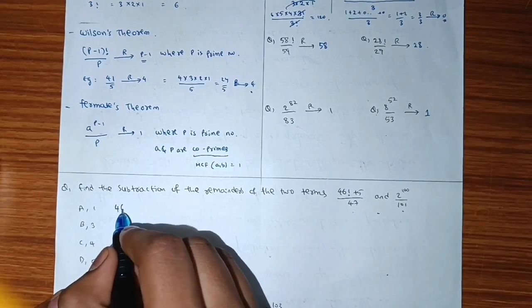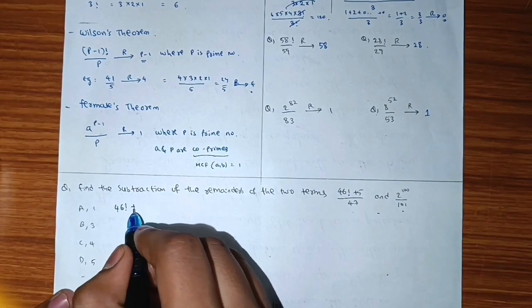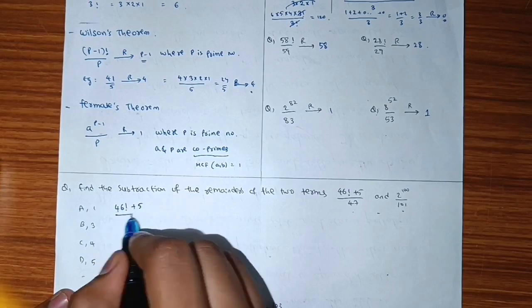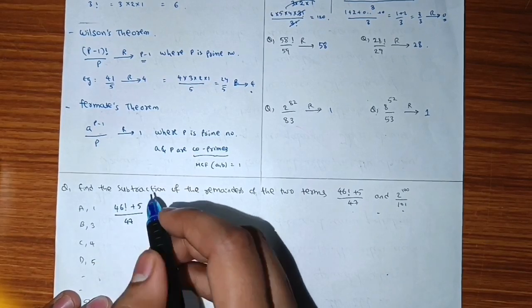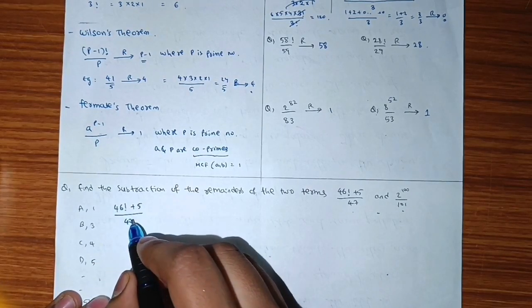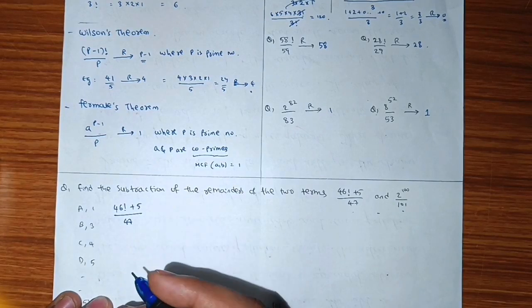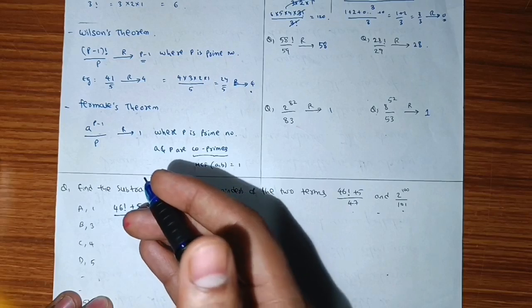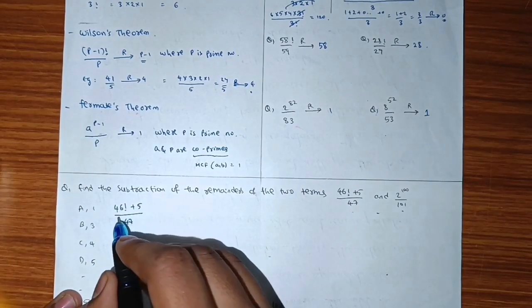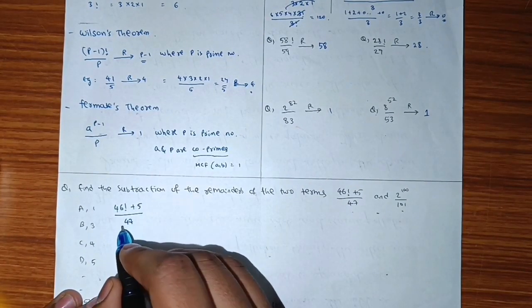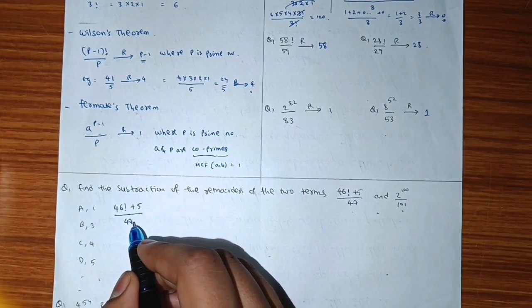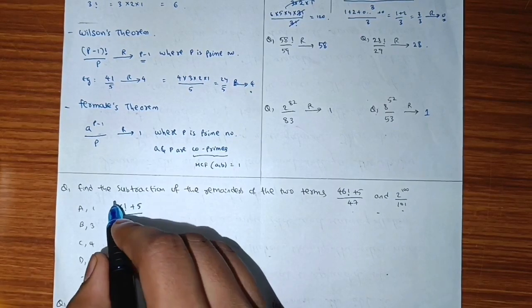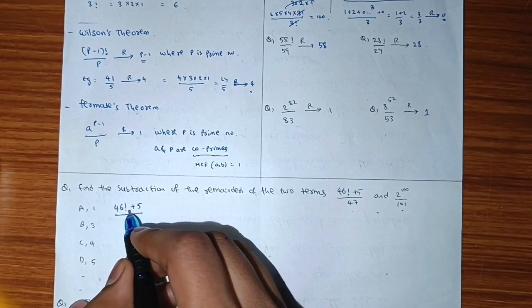At the very first, let us find the remainder for 46 factorial plus 5 by 47. When you see this, 46 factorial by 47 is very similar to the second concept: 47 is a prime number, and this is the denominator minus 1 factorial.